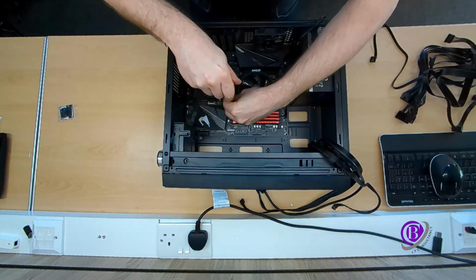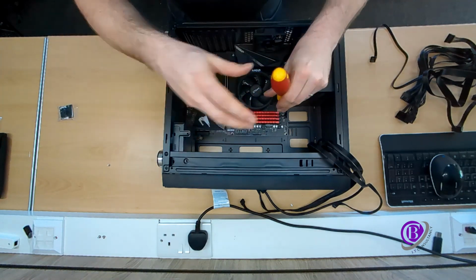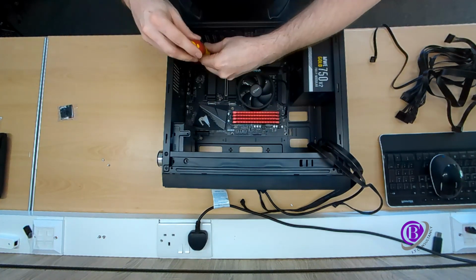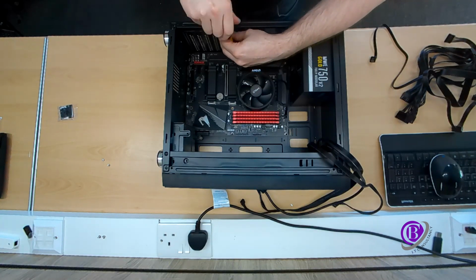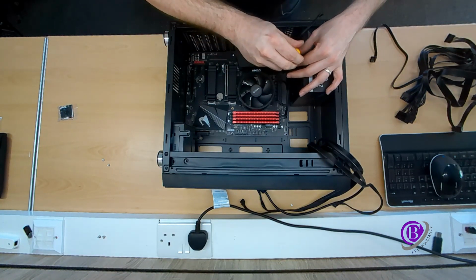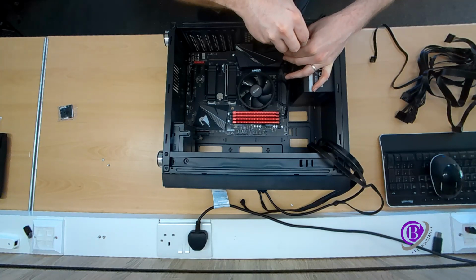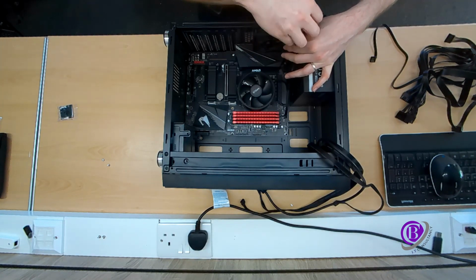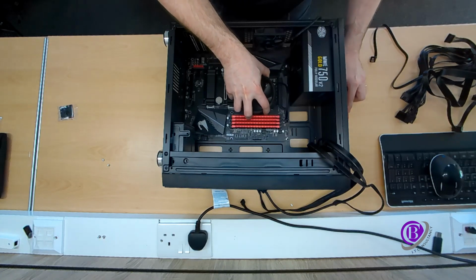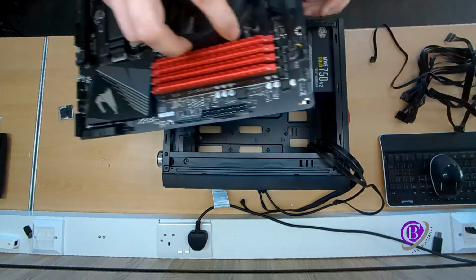Just remove the screws. This is a tight fit. There we go.